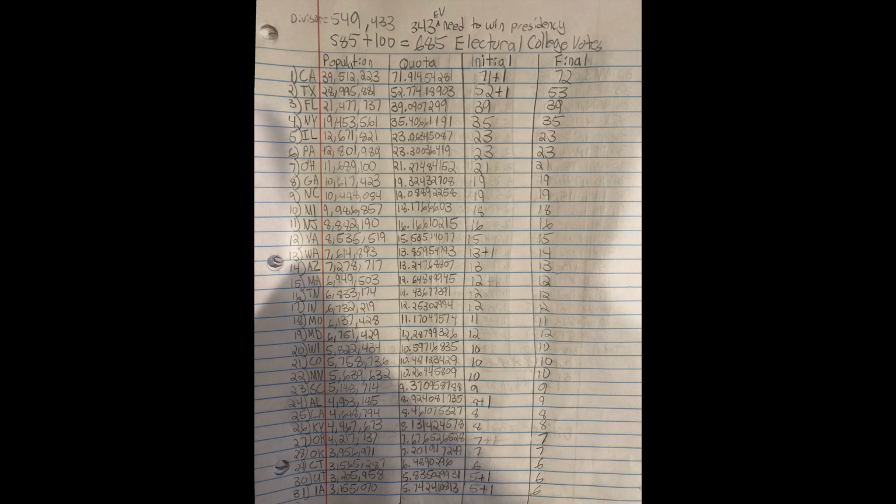I took the U.S. population, 321,418,820, divided by the 585 members, and got my ultimate divisor of 549,433. After that, I took each of the states' populations individually and divided it by the divisor.